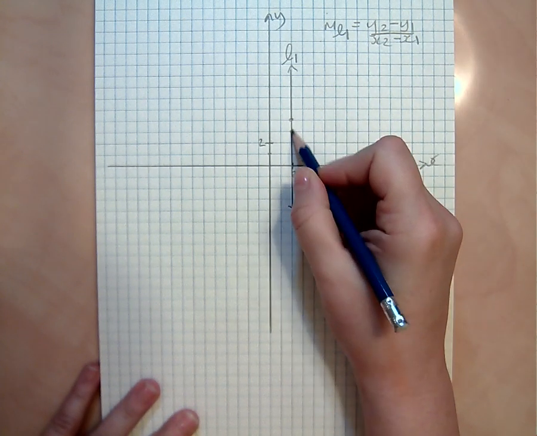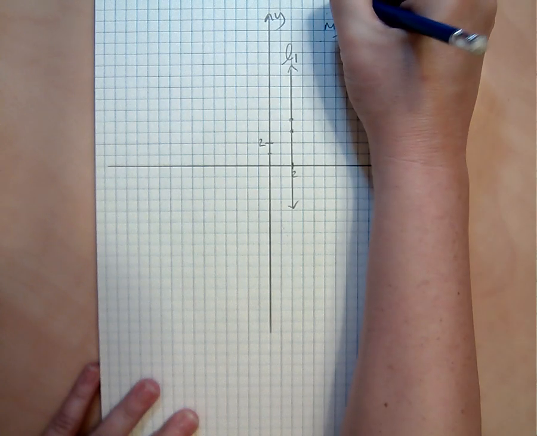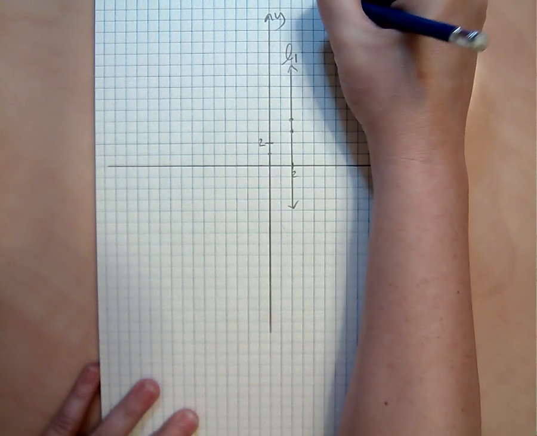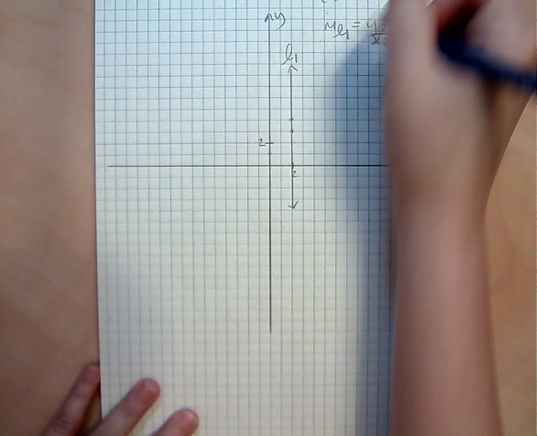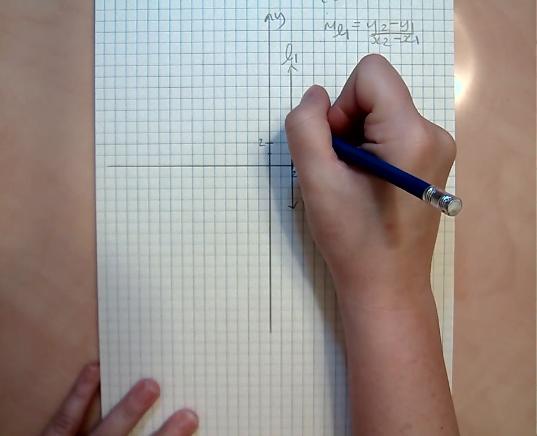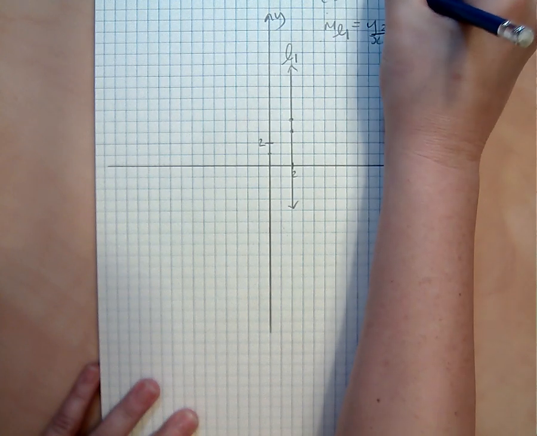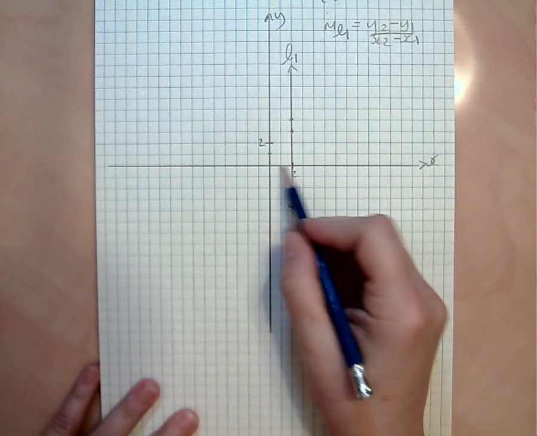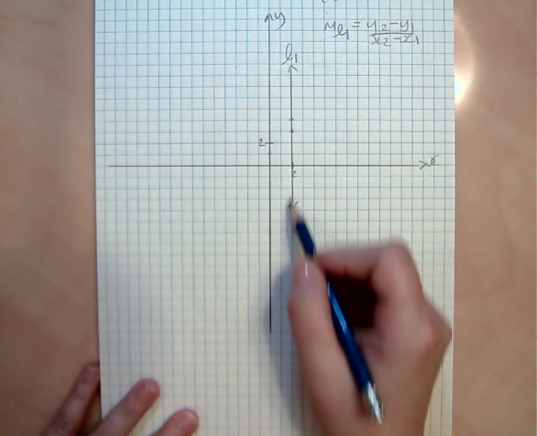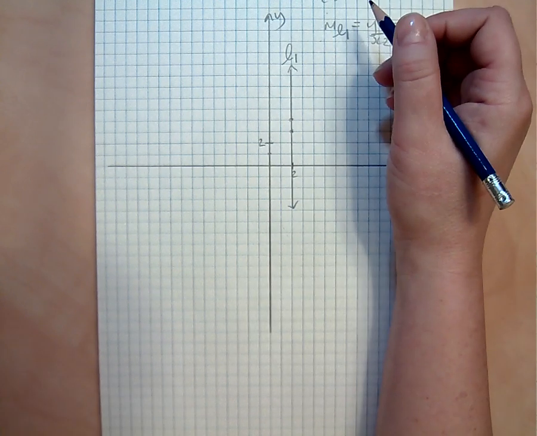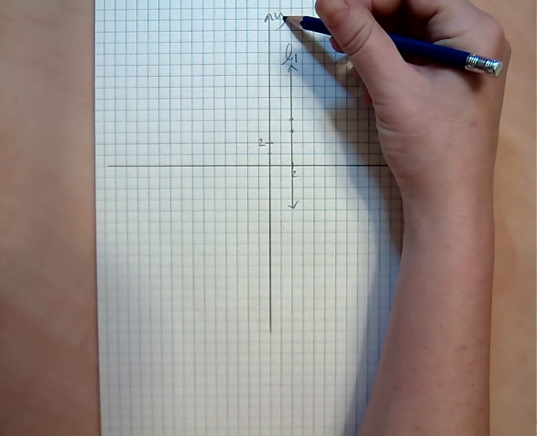So this is 2, 3, and the next point is 2, 4. We start from here, we go right, left first, and then up, down. X is always right, left, y is always up, down.